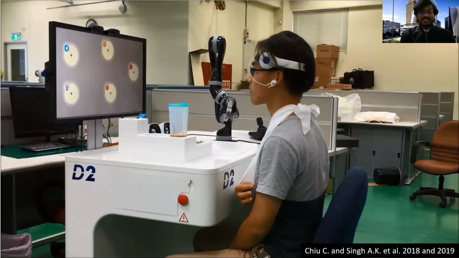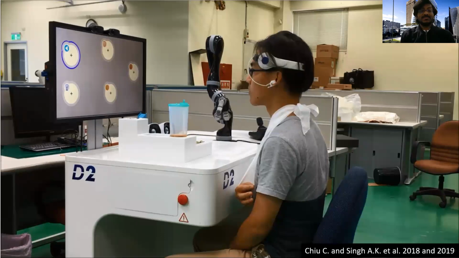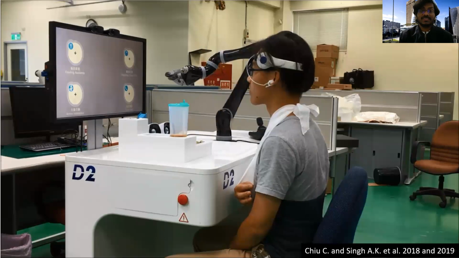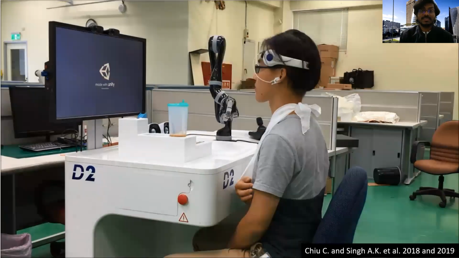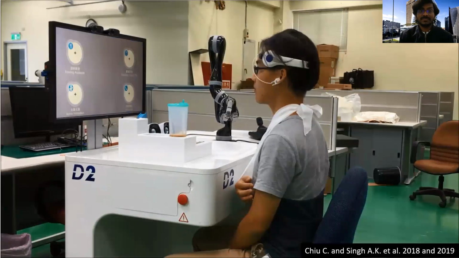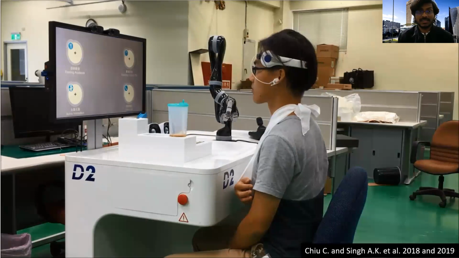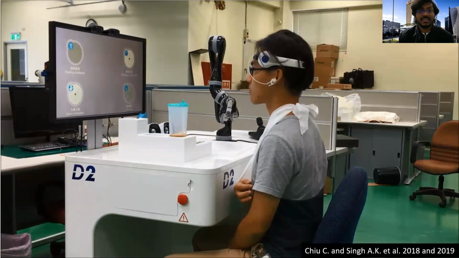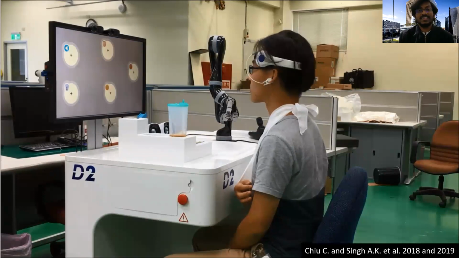But this is an example showing what is possible with one simple SSVEP paradigm. We also have some other options of entertainment where you can choose different choices. So again, he's choosing the feeding option. Maybe he's very hungry.